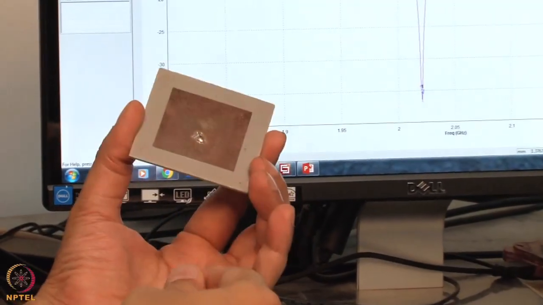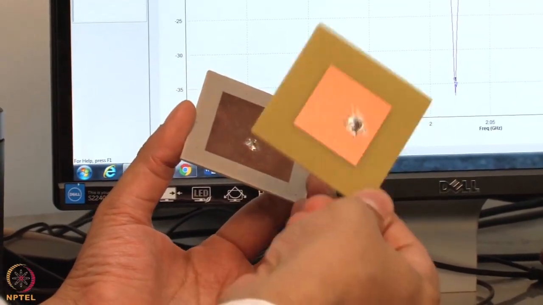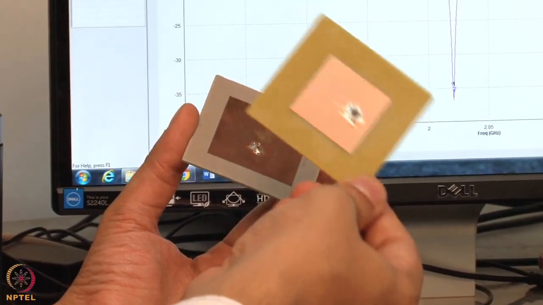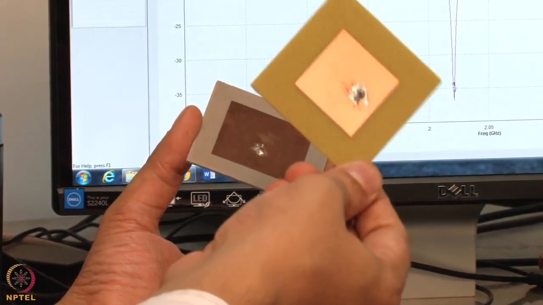If you want to improve this, what you're saying is we can go with a different kind of material, which will have a different loss tangent.